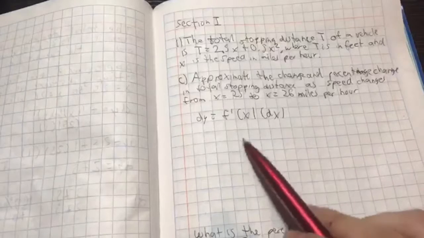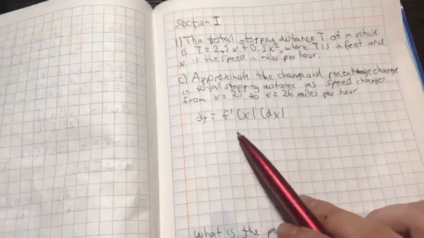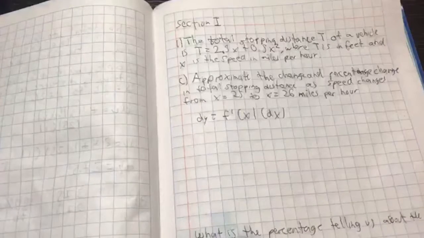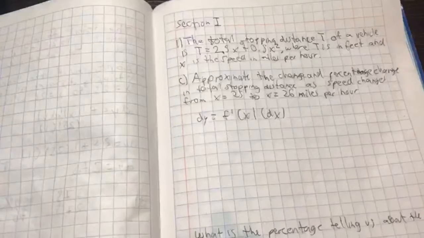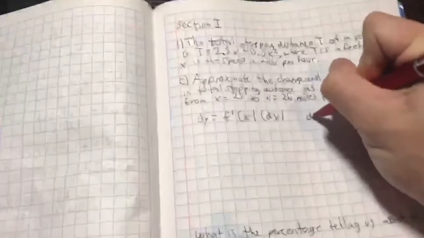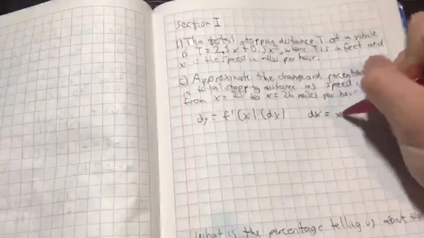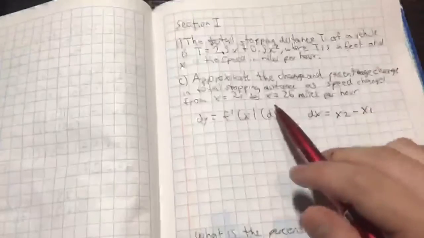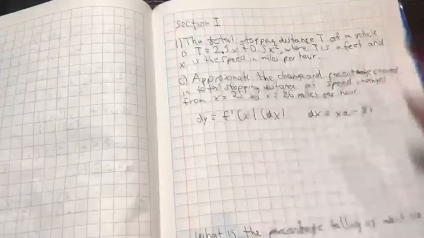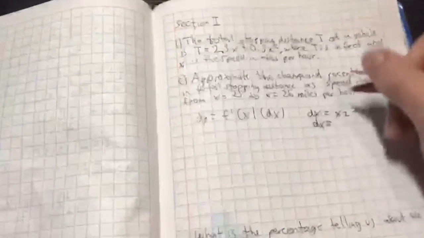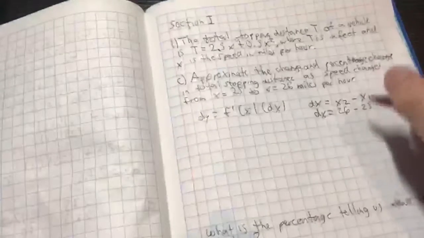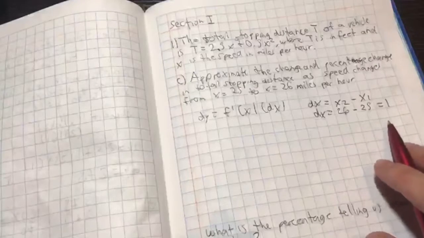We use the differentials, which is this formula: dy equals f prime x times dx. So to find our dx is equal to x2 minus x1. So here's our x2 and here's our x1. Dx is equal to 26 minus 25, which is 1. So our dx is equal to 1.